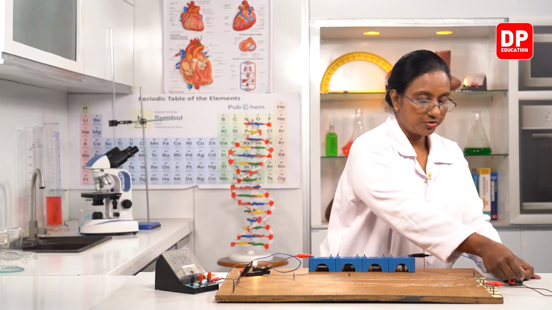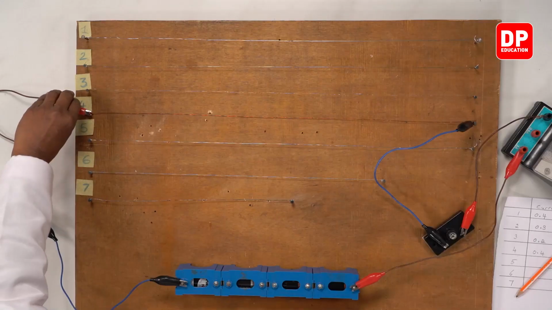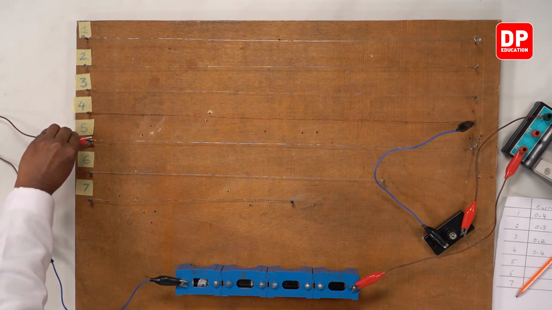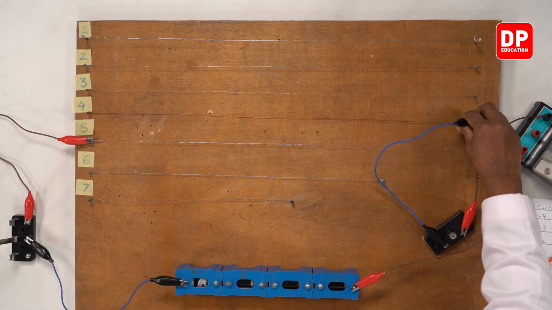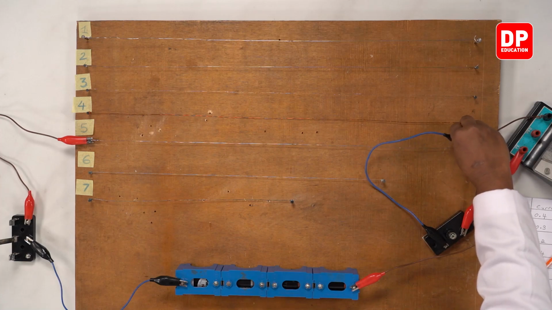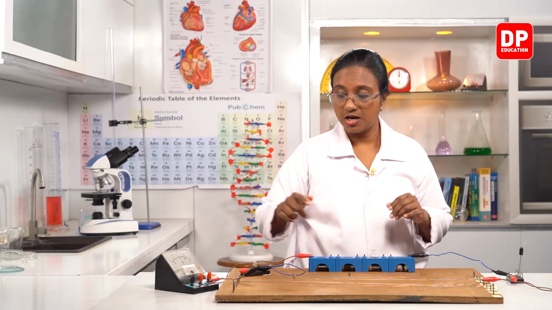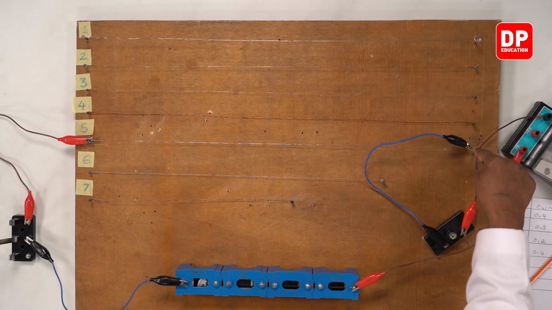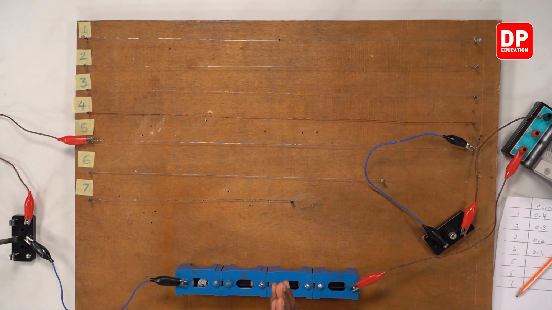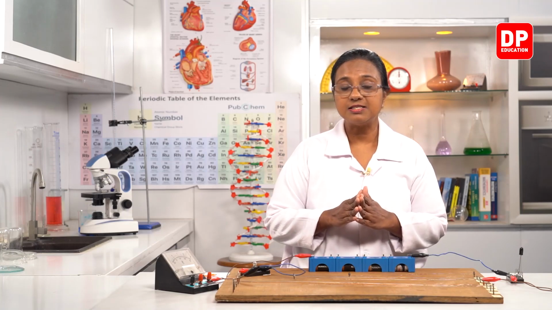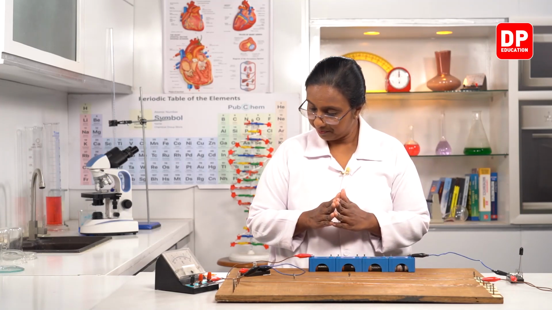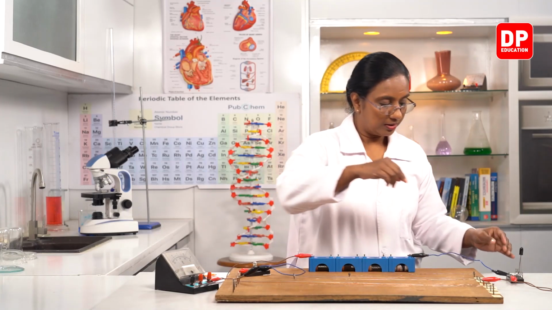So now I am going to switch this off and connect it to the fifth conducting wire. That is made up of iron, the same length but the same cross-sectional area. So 3, 4, 5, same length, same cross-sectional area. Only thing that is different is the material. So I have written down the value.